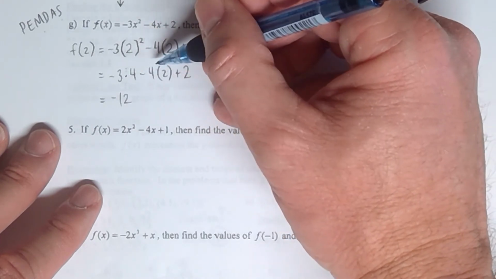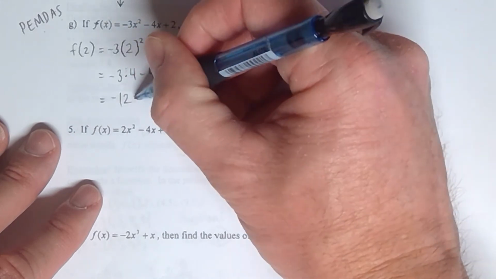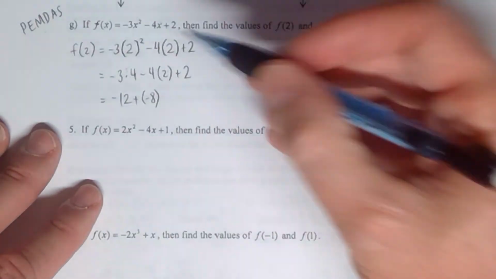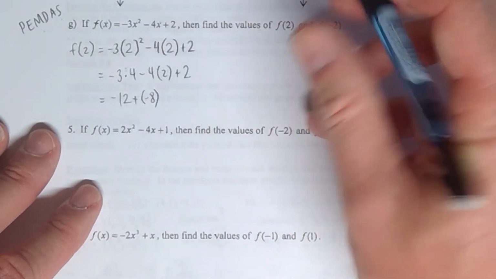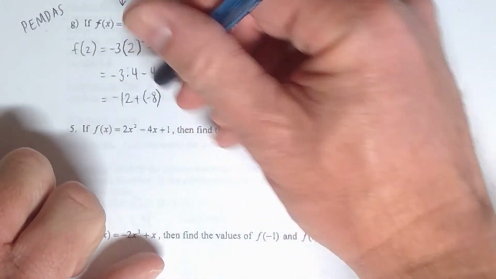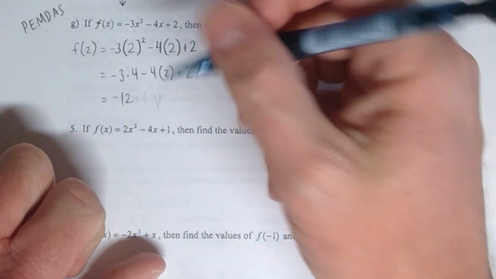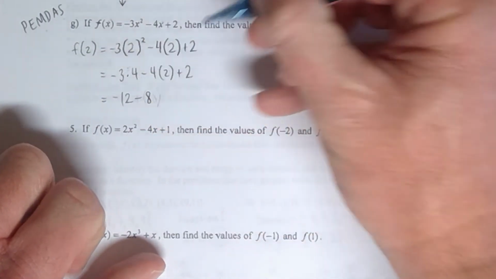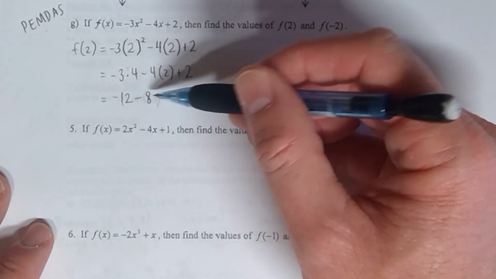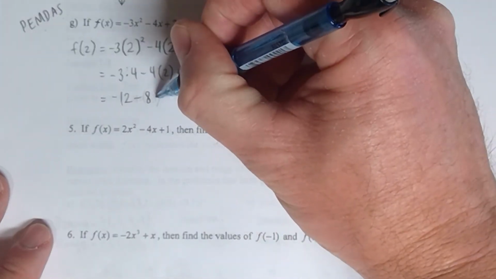So I got negative 12, and then we're going to do plus negative 4 times 2, which is what? Plus negative 8. Now you could say minus 8. Remember, that's the same thing. Whenever you have a number plus a negative number, you can change that to minus, can't you? Plus negative means minus also. But I just want you to remember that you are adding the result though. You're not multiplying by negative 8, you're adding negative 8. And then plus 2.